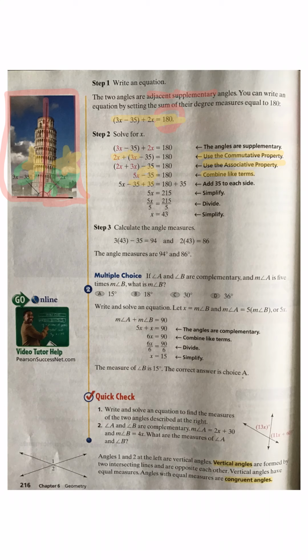And on the other side, we are looking at 180 plus 35. That gives us a total of 215. We now have 5x equals 215. We want to get x by itself. The opposite of multiplying is dividing. When we divide one side by 5, we have to divide the other side by 5. That leaves us with x equals 43.